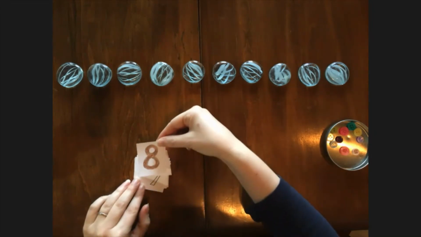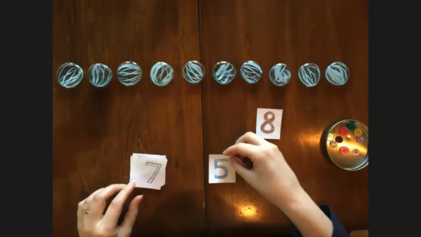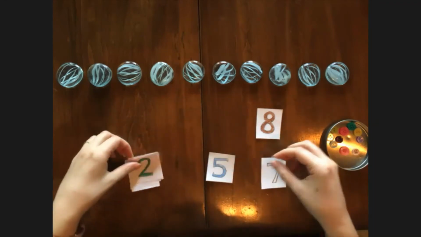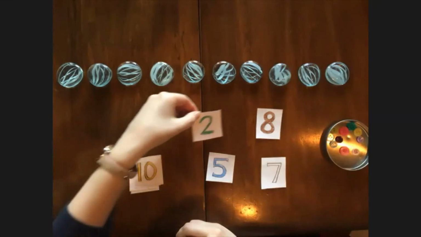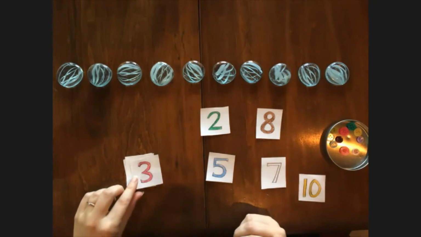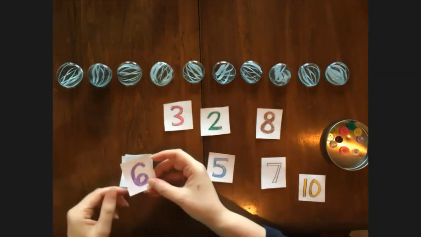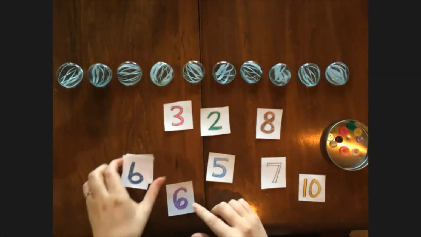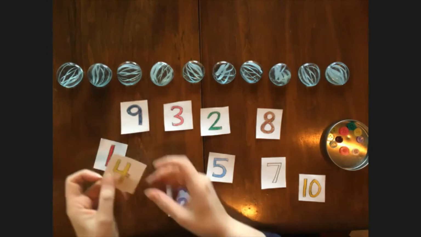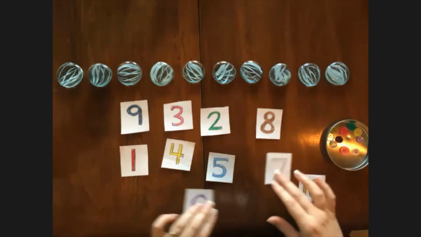You have 8, 5, 7, 2, 10, 3, that one's upside down, 6, 9, 4, and 1. I'm so sorry some of those are upside down.